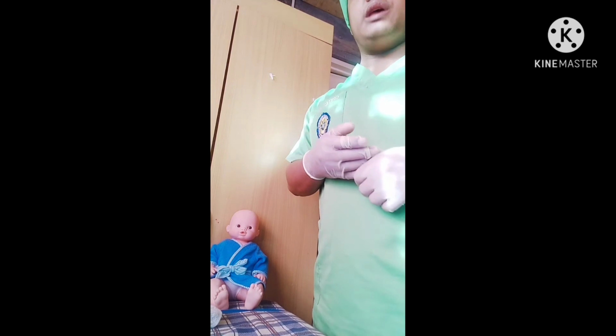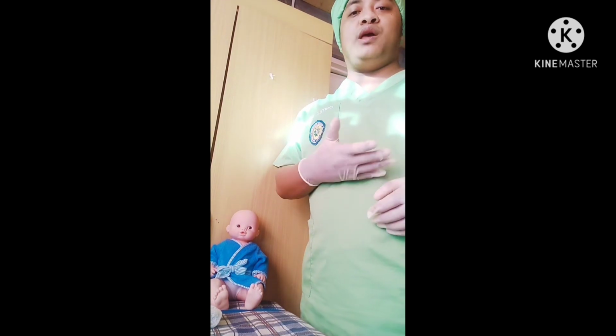After putting on gloves, provide the patient with paper tissue and ask the patient to blow his or her nose. If the patient cannot do it by him or herself, help the patient to blow his or her nose.